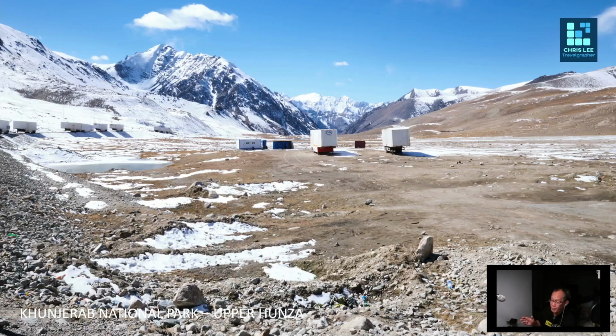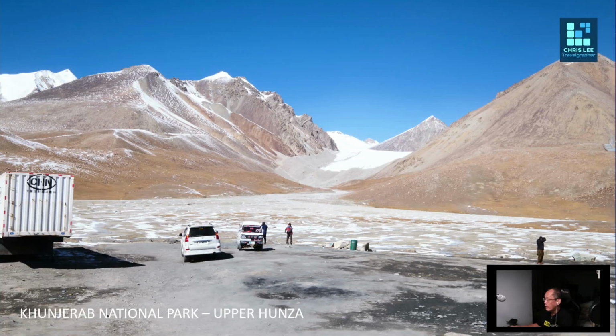During our visit, because of COVID and the border was closed, we were not allowed to even get near the pass. We were asked to stop about half a km away from the pass. And you can see a lot of trailer containers just left there due to the closure of the pass itself for a long period of time.